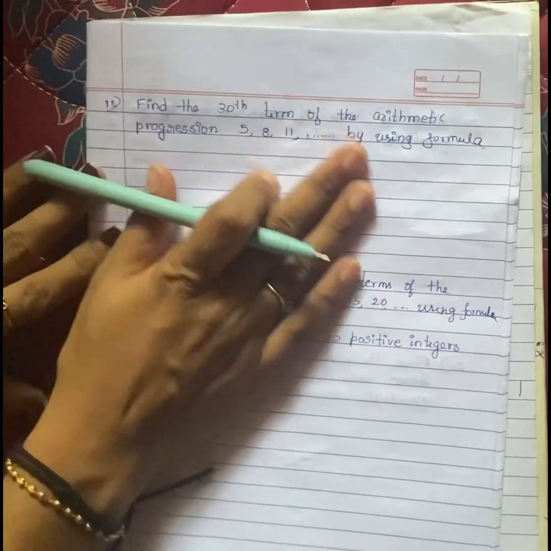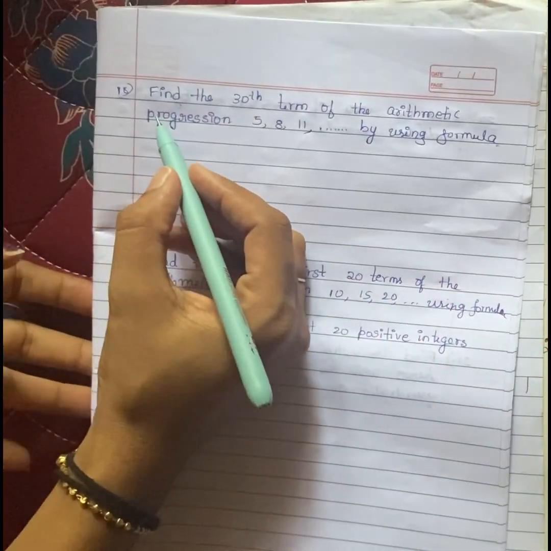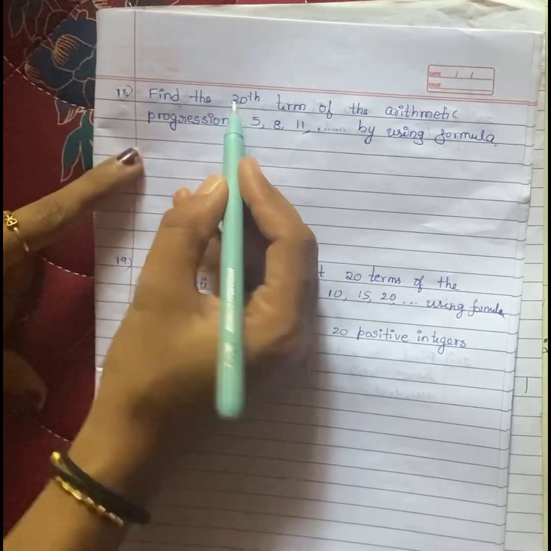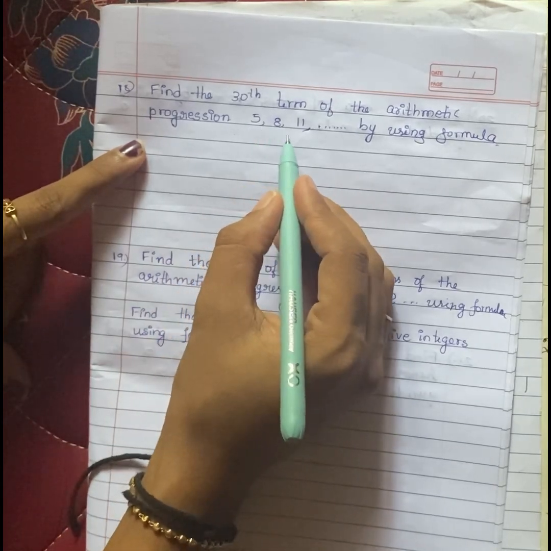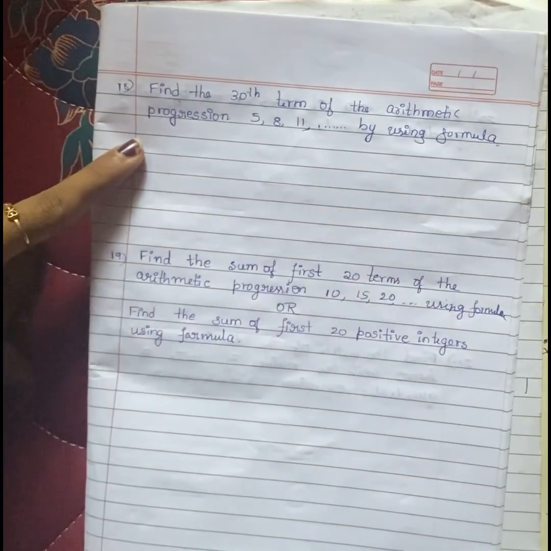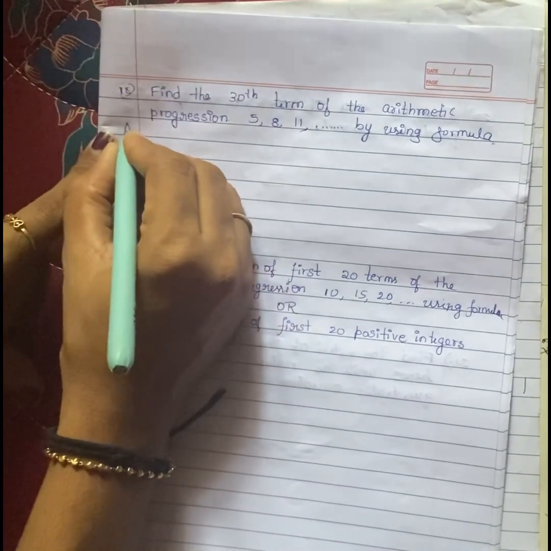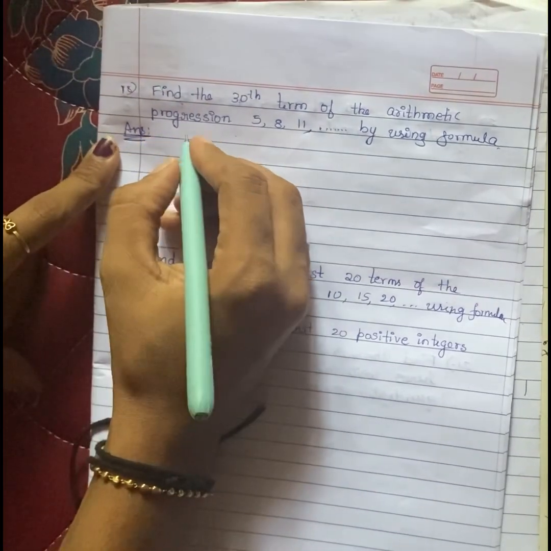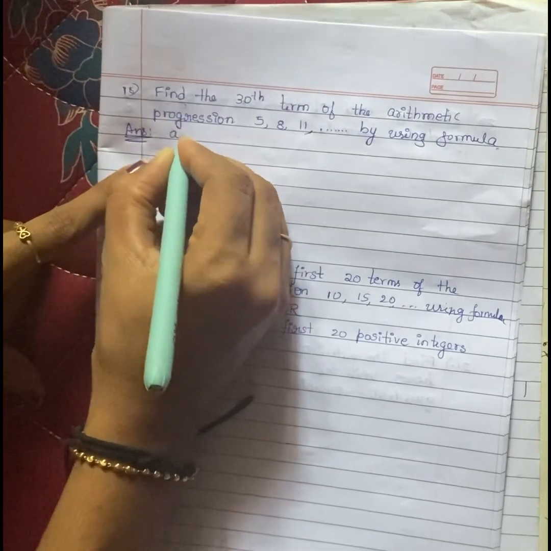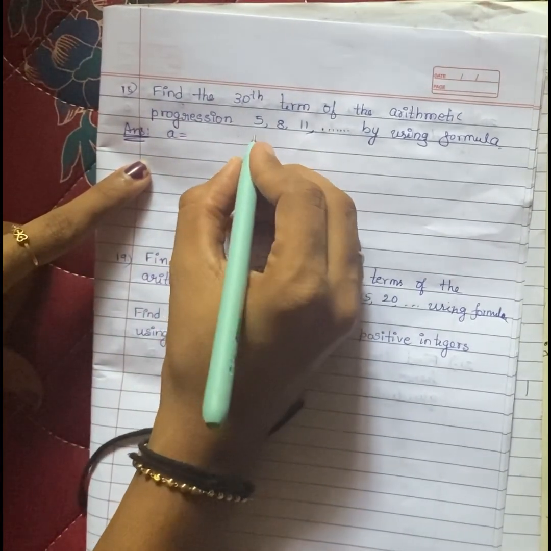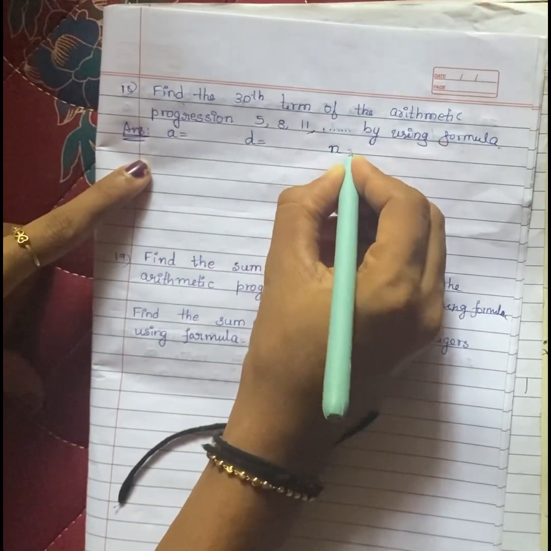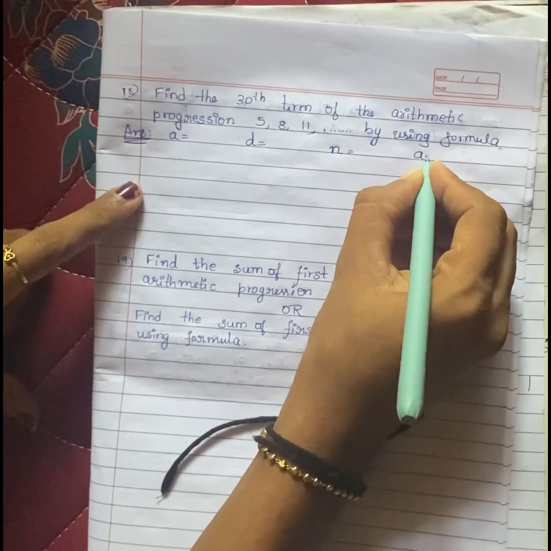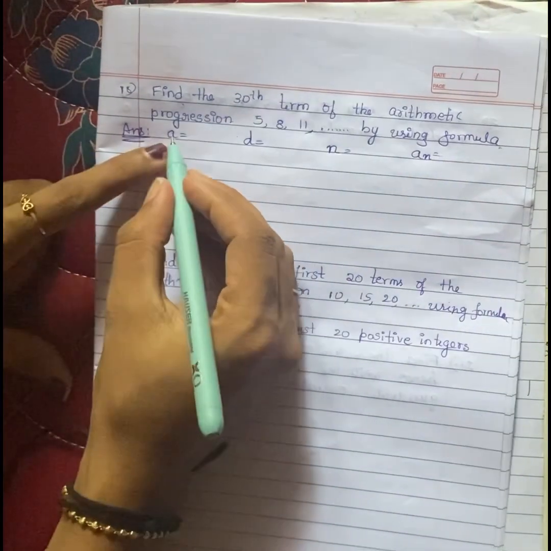So now moving on to the 18th question. The question is: find the 30th term of the arithmetic progression 5, 8, 11 by using the formula. Okay, so I'll just start answering this. Here we need to write what is a in the arithmetic progression expression, what is d, and what is n, and what do we need to find: a n.